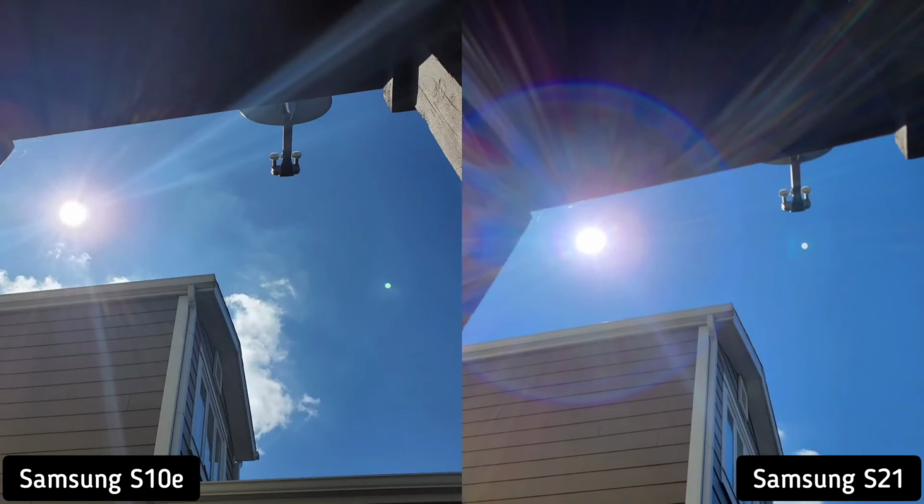Next, I wanted to check who manages the flaring better, so I took a shot directly at the sun. And you will notice right away that S10e managed it better. S21 has this odd circular flare, which is a little distracting, so Samsung S10e is the winner here.